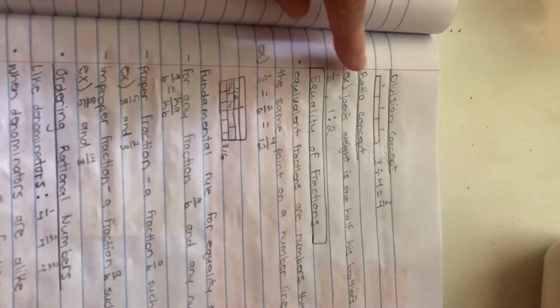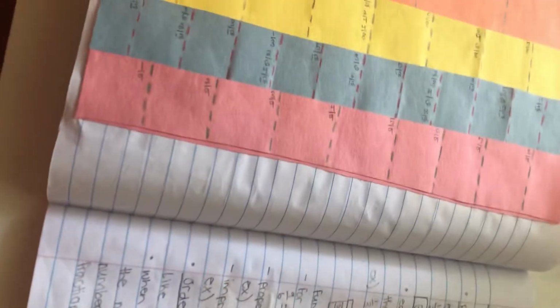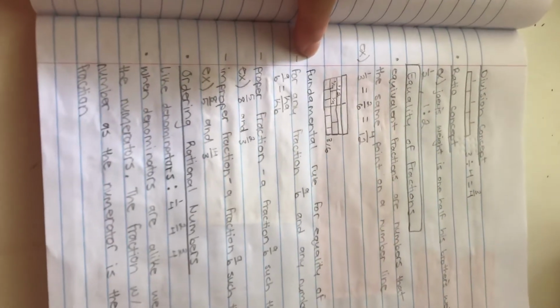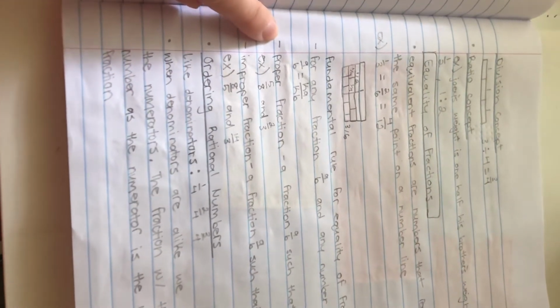And then on page 43, it goes on to division concept and ratio concept and the equality of fractions and the definition to that. And then to the side, I have my examples of equal fractions. And then moving on, the fundamental rule for equality of fractions and the property fraction, improper fraction, ordering rational numbers with like denominators, and explaining how.